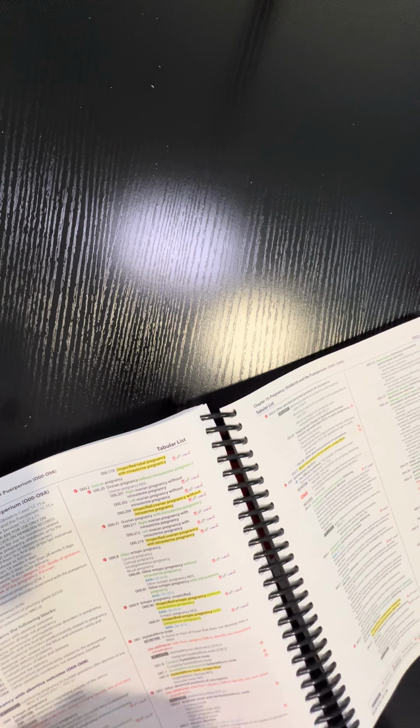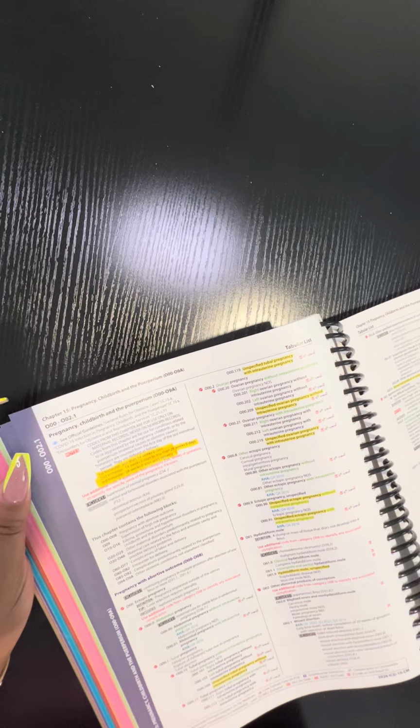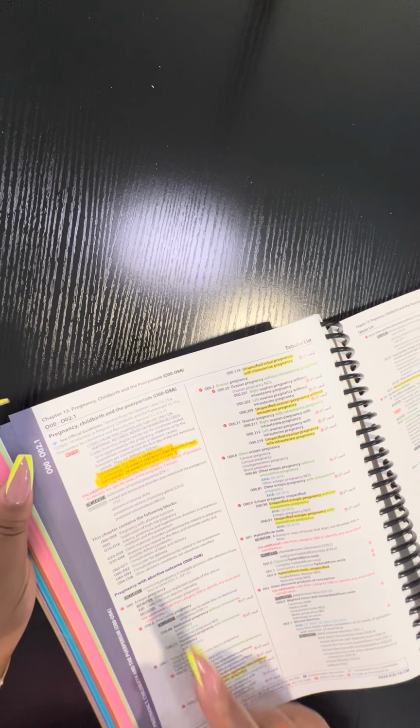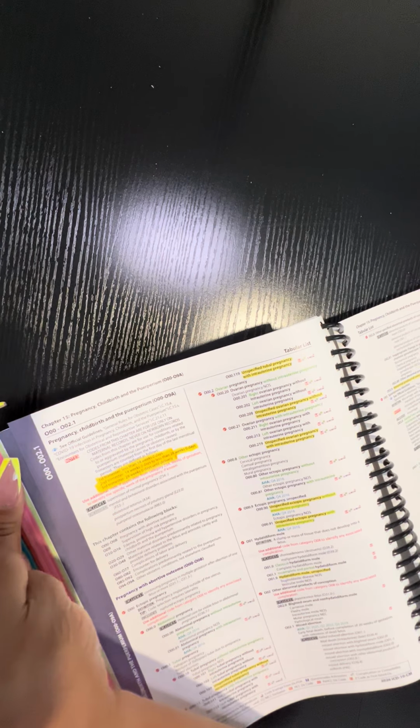We're going to go ahead and highlight them. And it's going to be on page 948. We're on page 948. And we're going to highlight first, second, and third trimester.